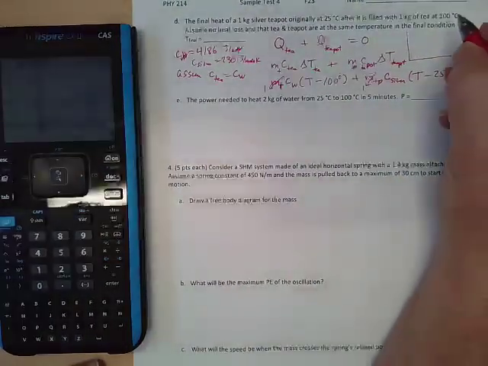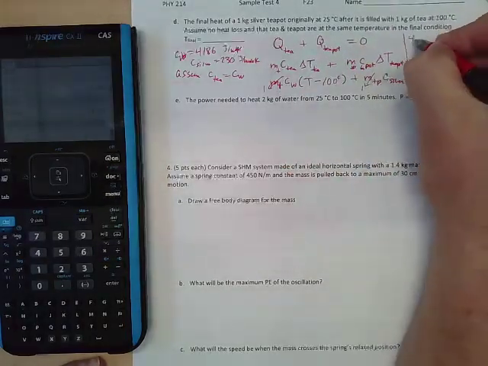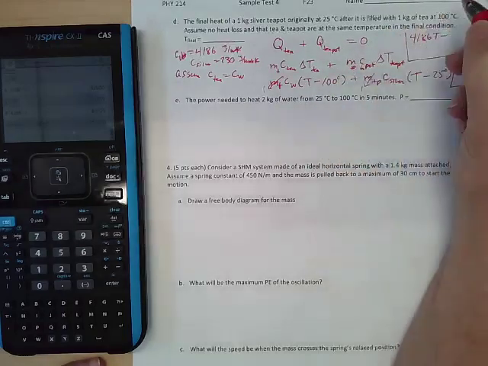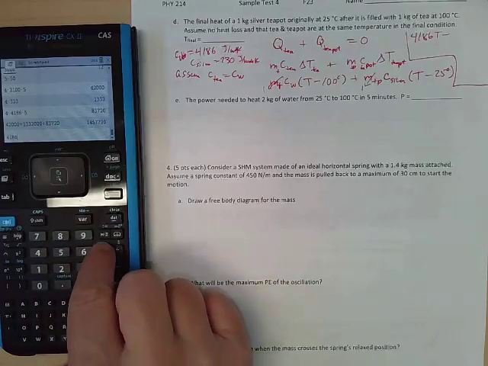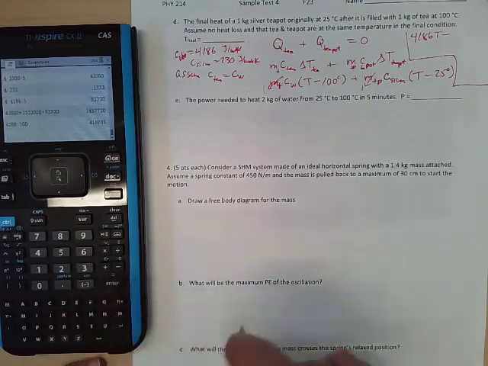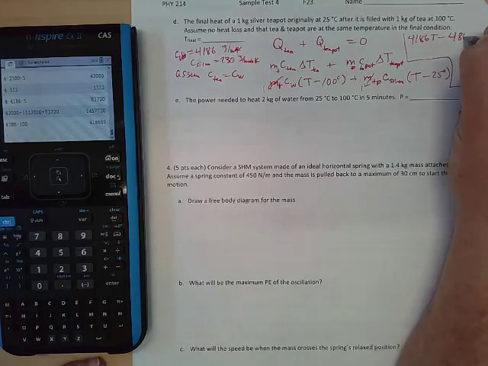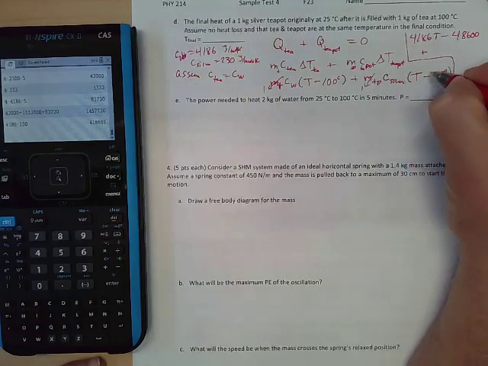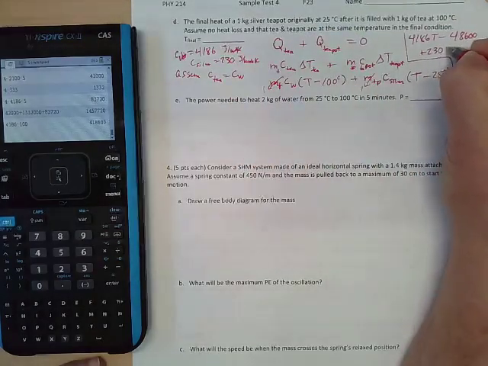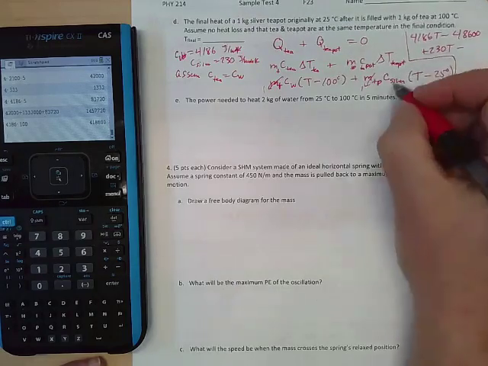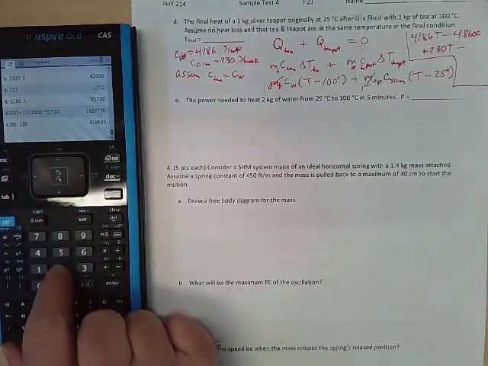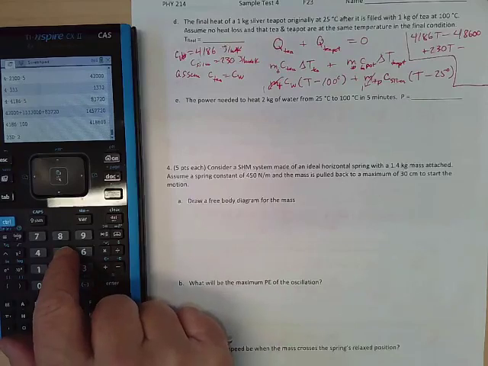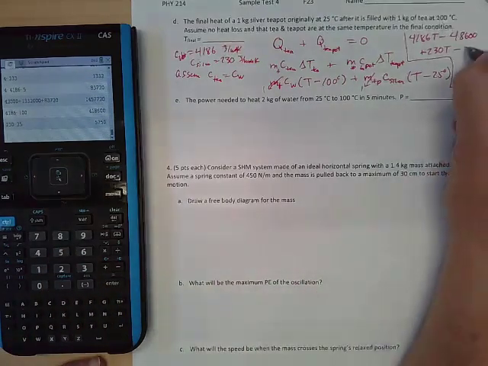All right. So here we'll have 4186 times T minus 4186 times 100, which is 418600, plus silver times T, so it's 230 times T minus 230 times 25, that was 5750.